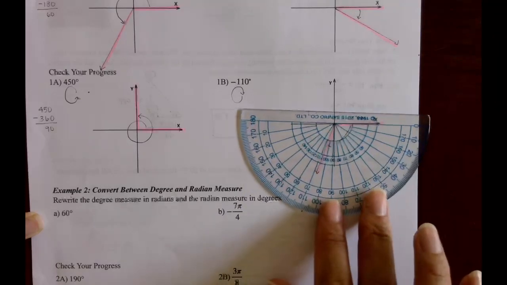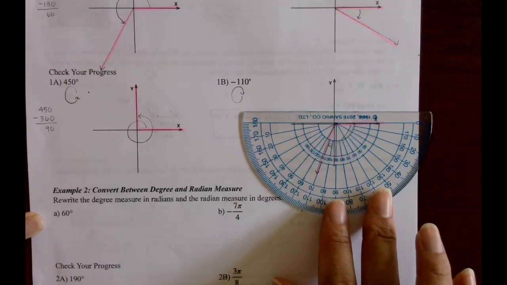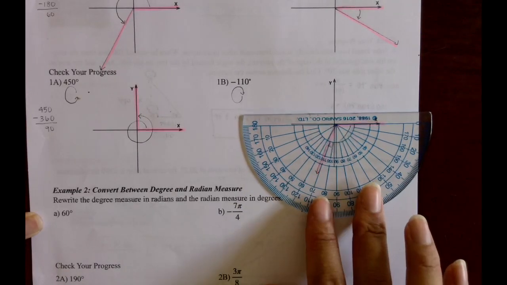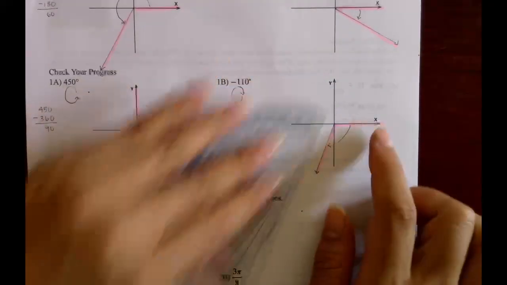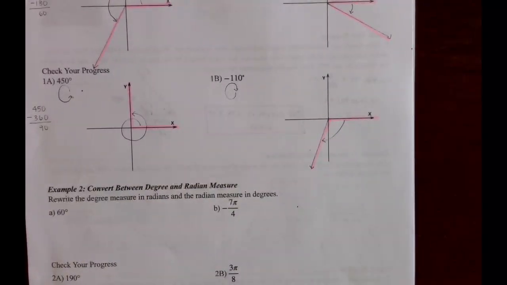So putting my protractor this side, initial side pointing at 0, and then going until I hit 110 on that side. So that's why it's here. And then I connect it. That's negative 110 degrees.